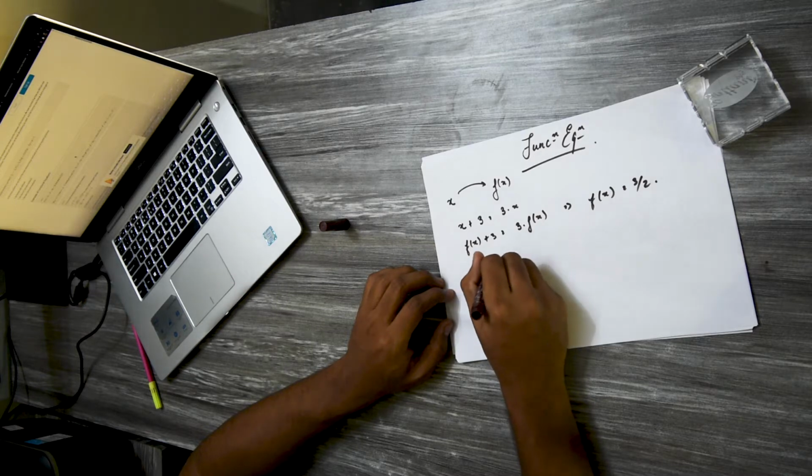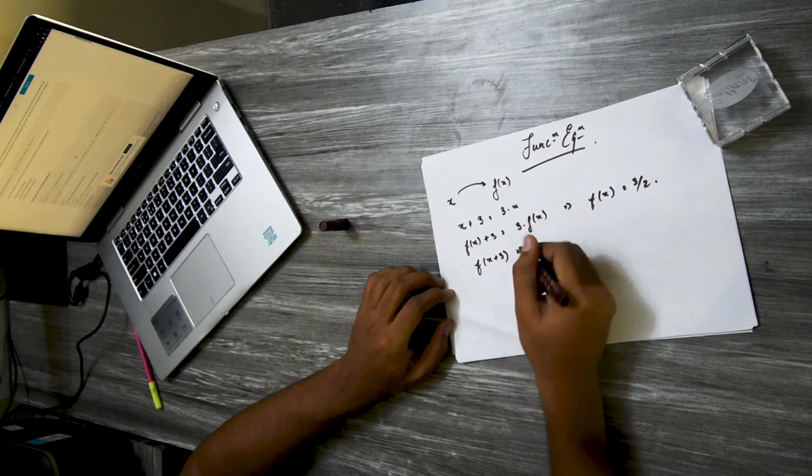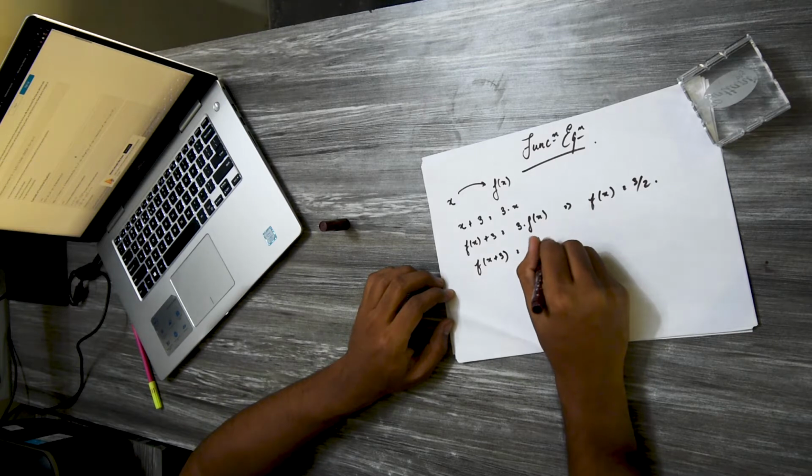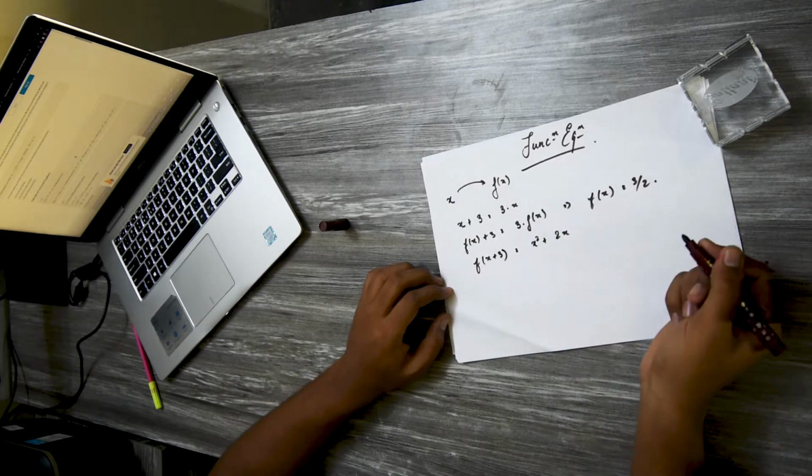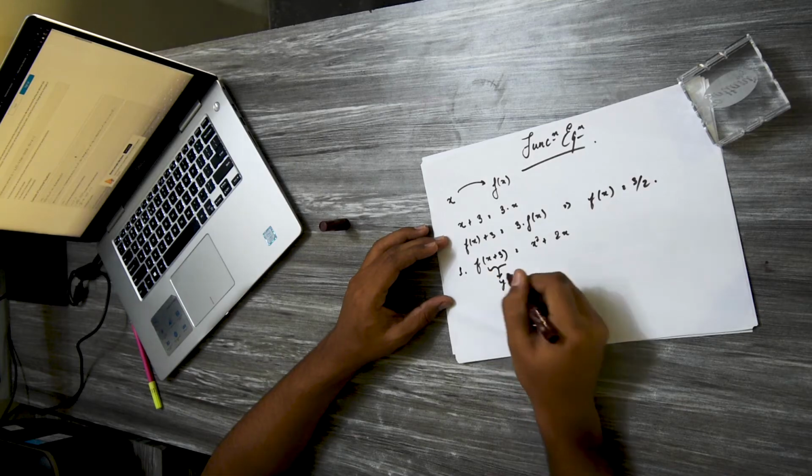Say for example we have a functional equation f(x + 3) = x^2 + 2x. So how are we going to solve this equation? The first thing that would occur to you is to replace x + 3 by a new variable y.